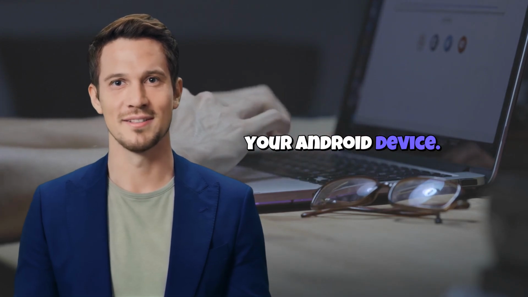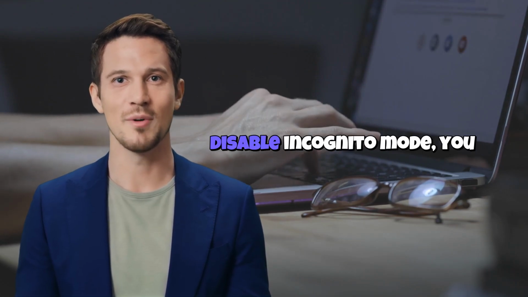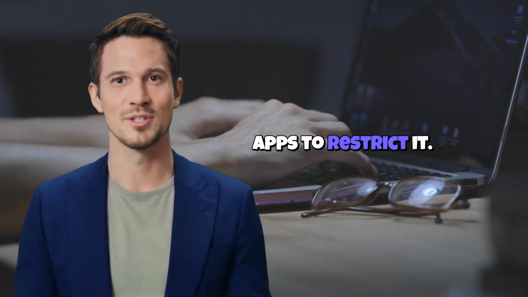Step 1. Open the Google Chrome app on your Android device. Step 2. Since Android does not have a built-in option to completely disable incognito mode, you will need to use parental controls or third-party apps to restrict it.